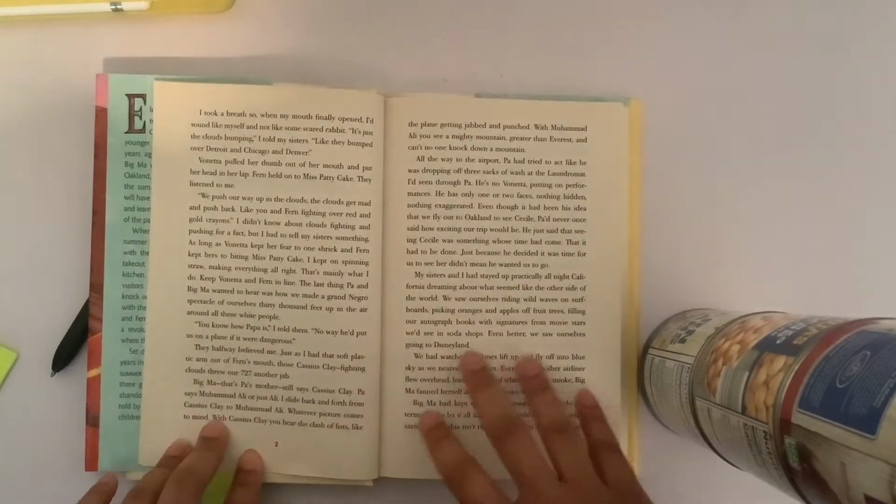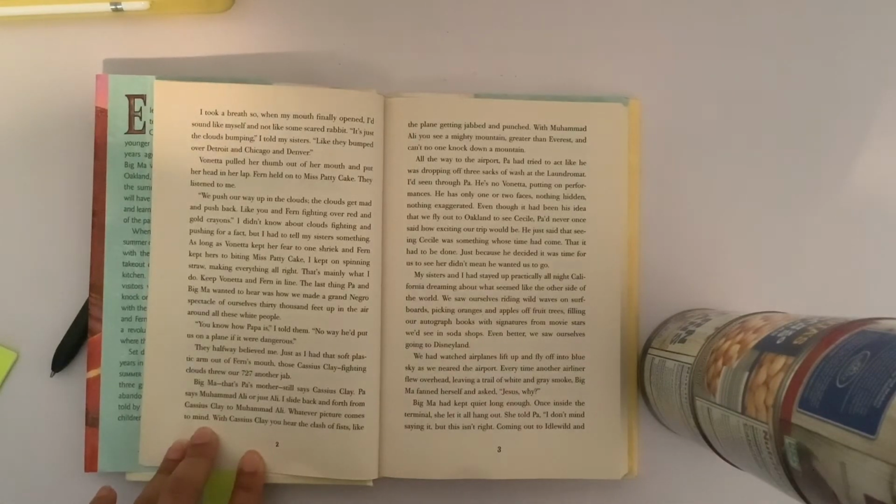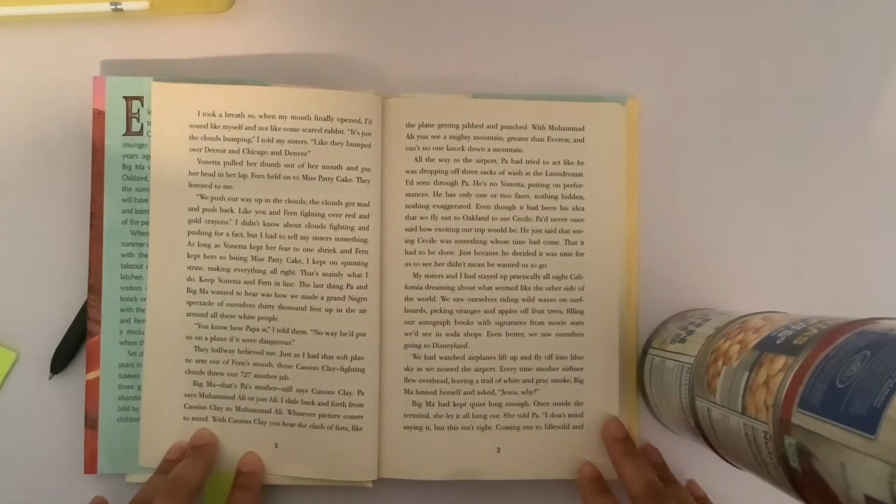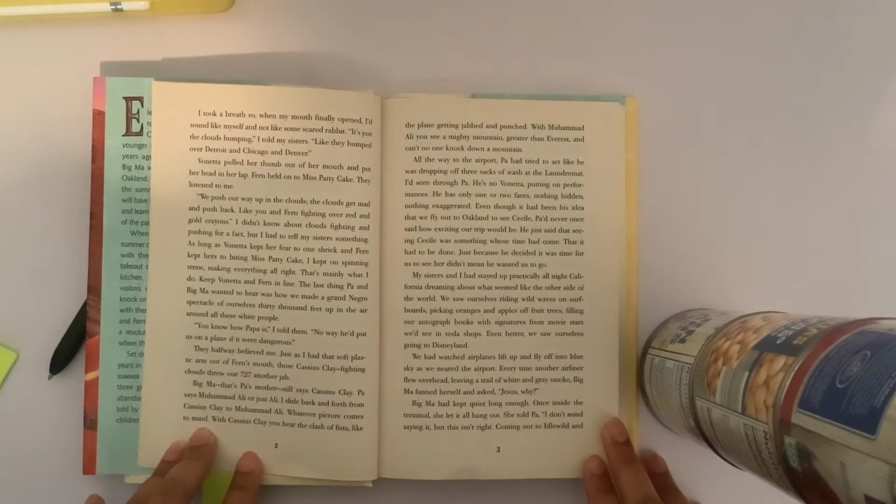I took a breath so when my mouth finally opened, I'd sound like myself and not like some scared rabbit. It's just the clouds bumping, I told my sisters, like they bumped over Detroit and Chicago and Denver. Vanetta pulled her thumb out of her mouth and her head in her lap. Fern held on to Miss Pattycake. They listened to me. We push our way up in the clouds.